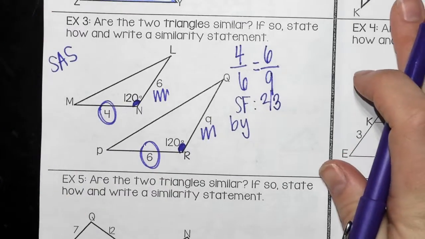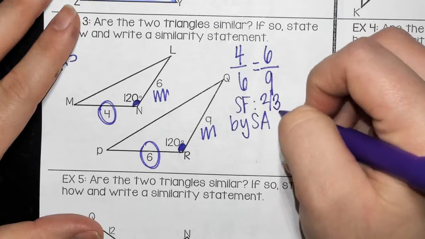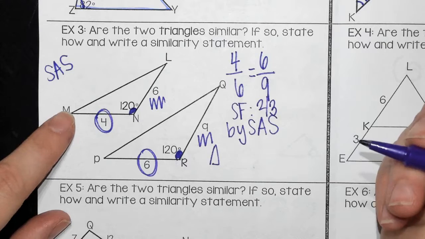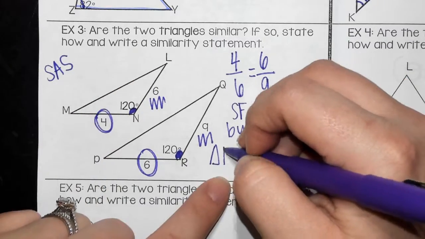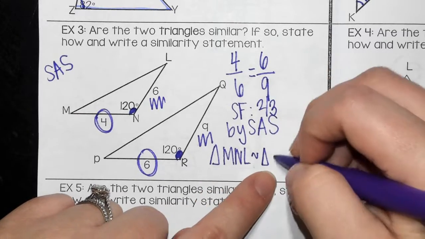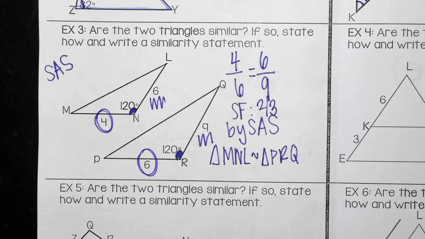What theorem are these two similar by? Side angle side, by side angle side. Triangle, how would you name this one? MNL. Okay. MNL is similar to triangle PRQ. Are y'all following? How is it? Very good.